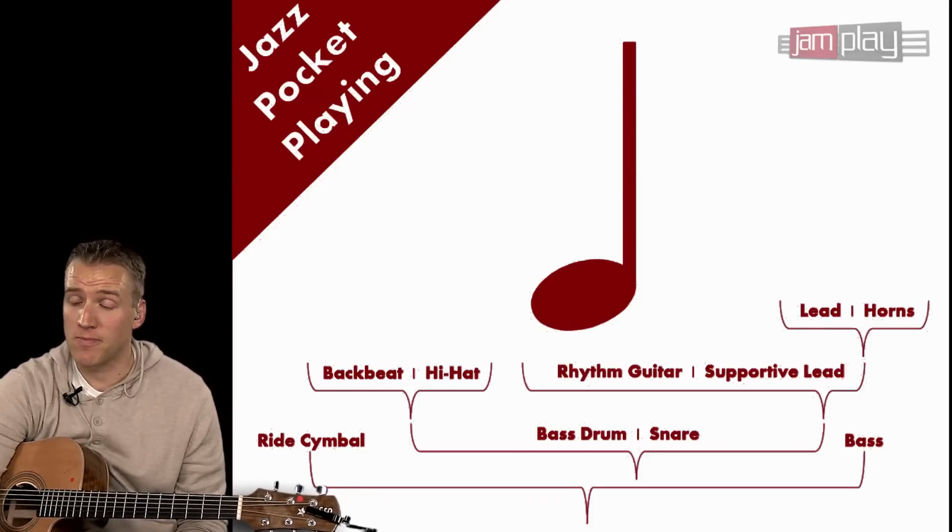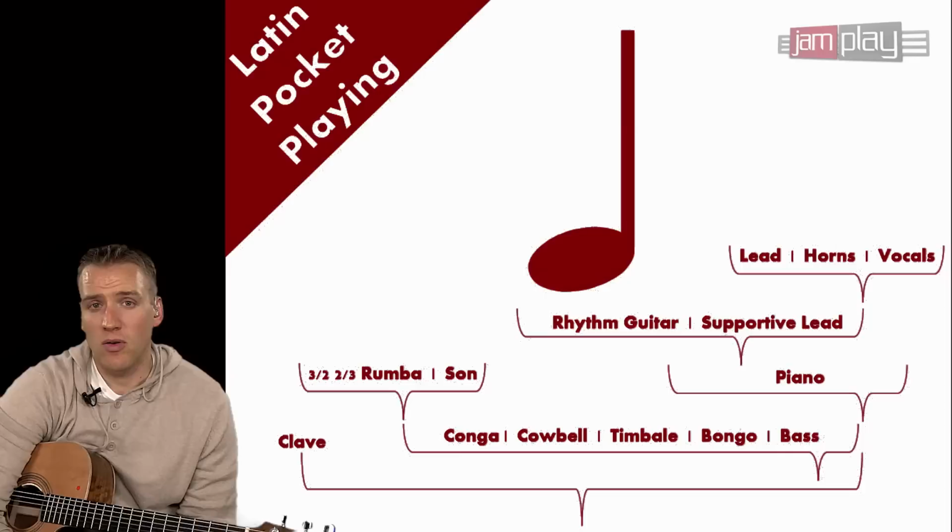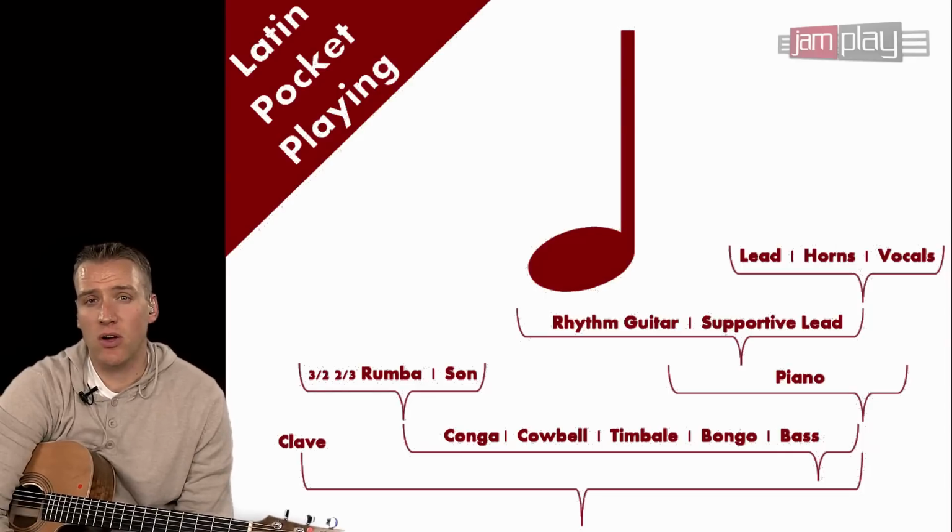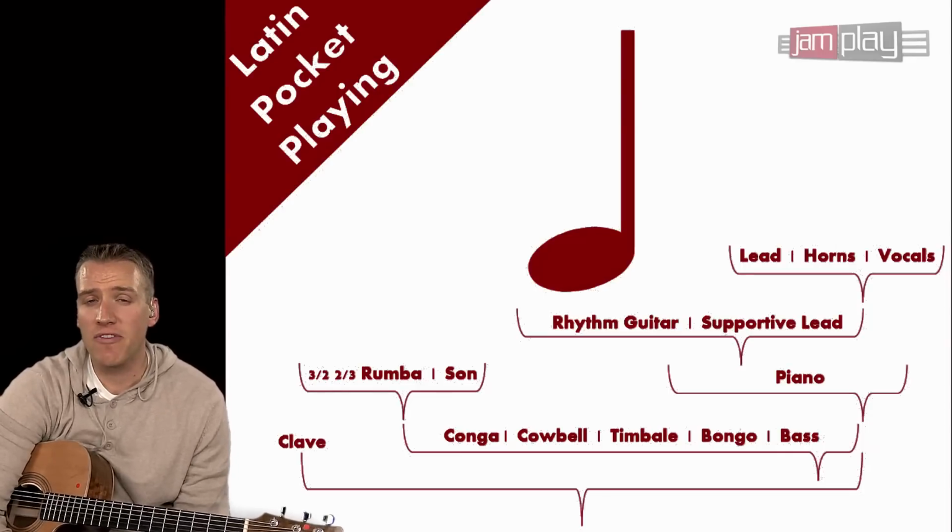One more example. If you also take a look, there's a supplemental aid provided for you that looks at Latin pocket playing. And we're going to touch on this a little bit more if you look up the lesson when we talk about Sunshine Love, which has a kind of a jazz beat to it and a Latin beat to it. But Latin music is created by what's called a clave. And the clave has a 2 and a 3 side to it.